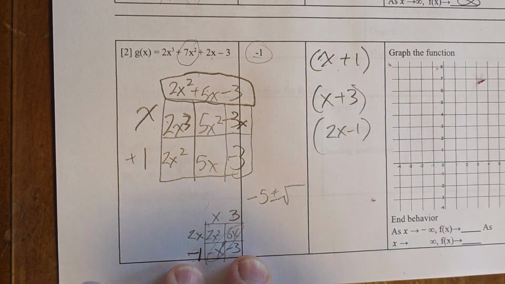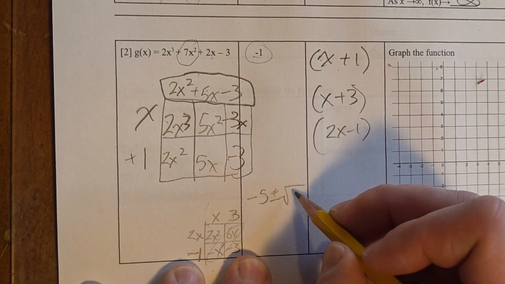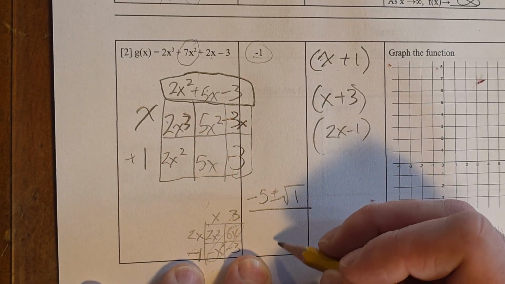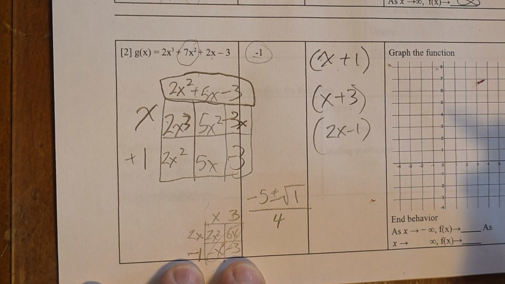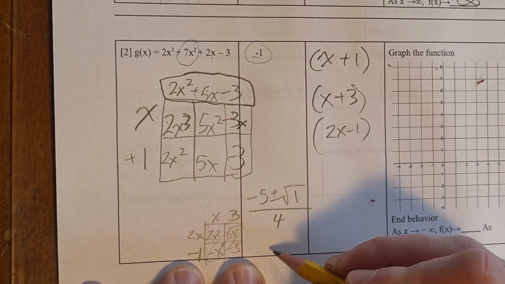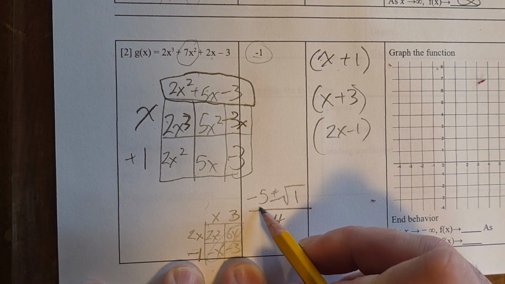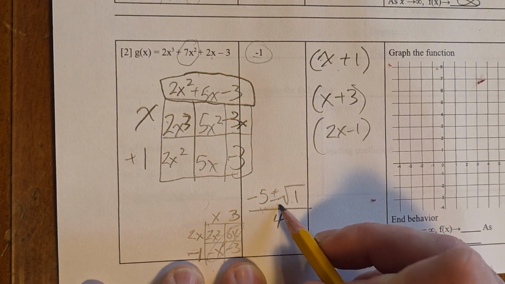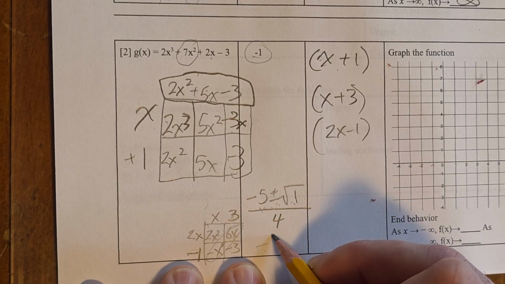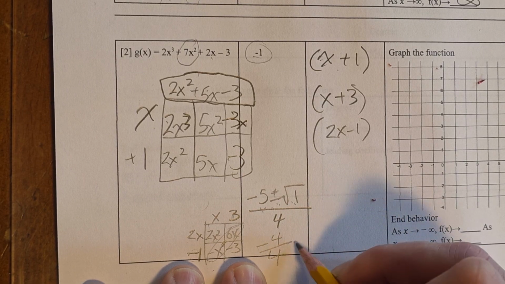25 minus 4 times, oh yes, it's 25 minus 24. I love it. So square root of 1 there, and 2a. And then square root of 1 is 1, so negative 5 plus 1 is negative 4 over 4 is negative 1.